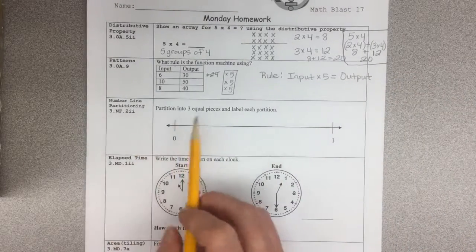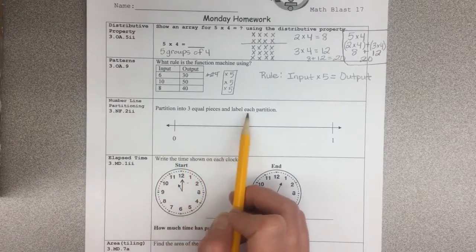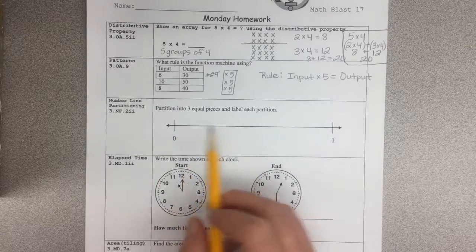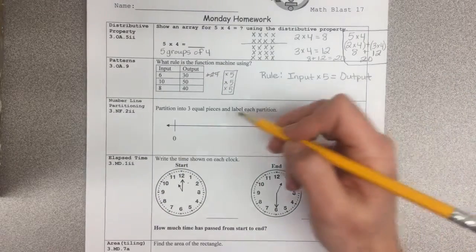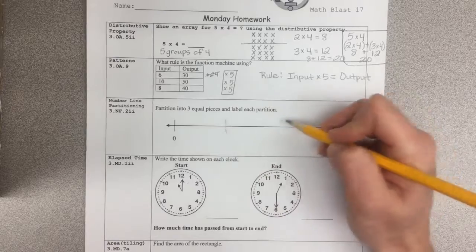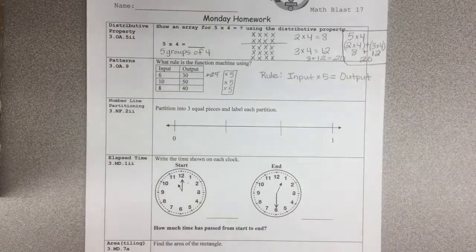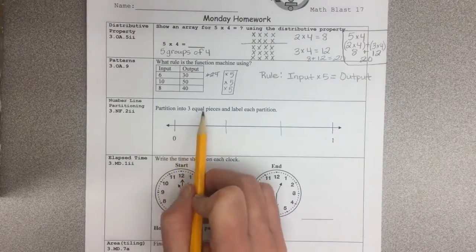Number line partitioning. Partition into 3 equal pieces and label each partition. So from 0 to 1 is the whole. I want to break this whole into 3 equal sized pieces. And I'm going to label each partition.